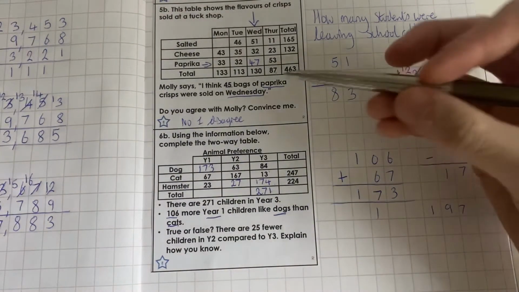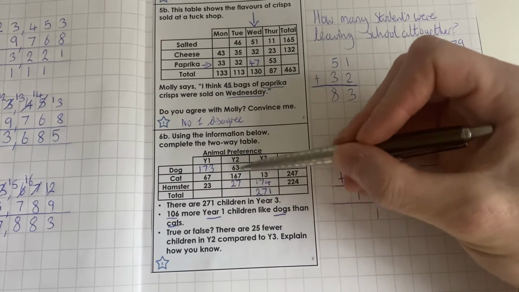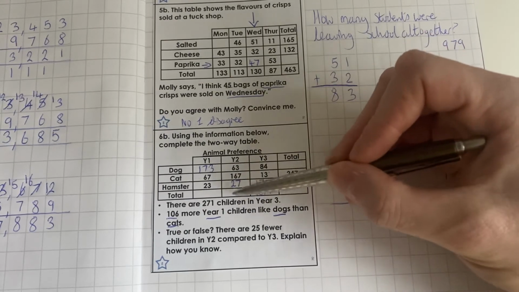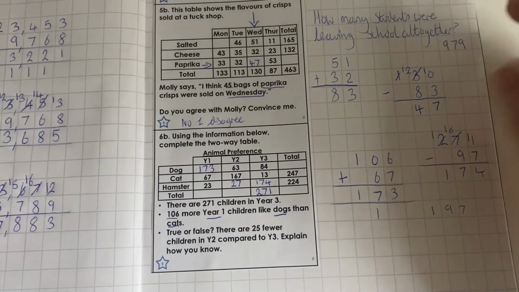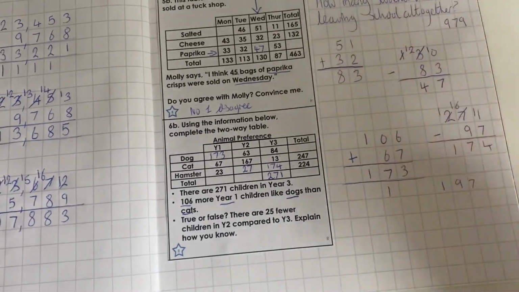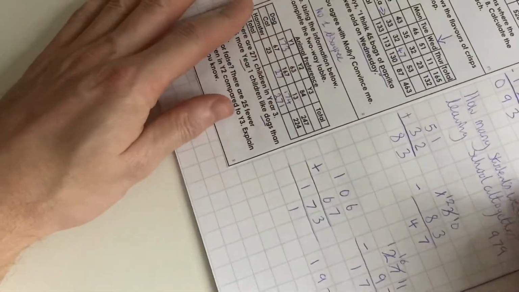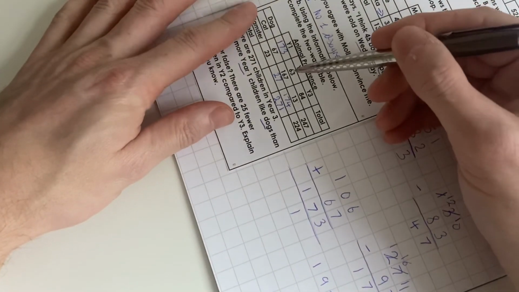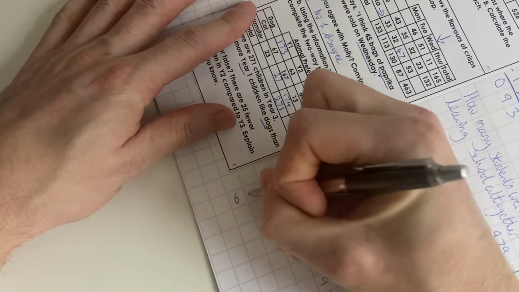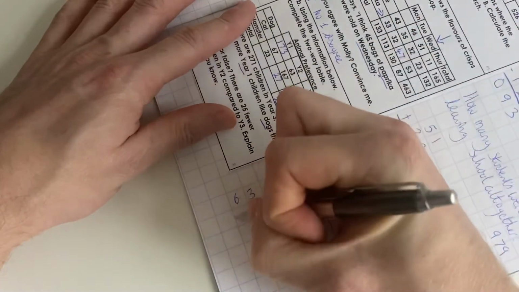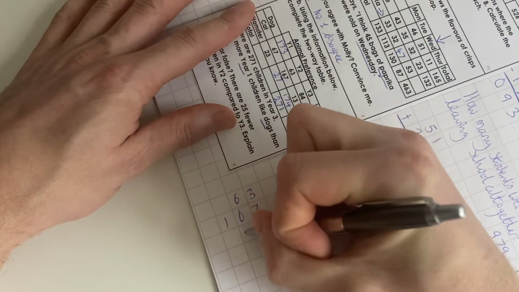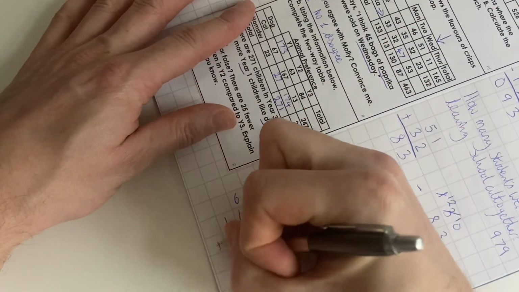Now what we can do is add these 3 numbers together to give us a total of year 2. I'm just going to turn my page over so I can use this. So we need to add 63, 167 and 27. Make sure you're lining them up correctly.